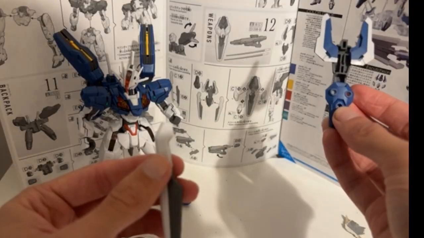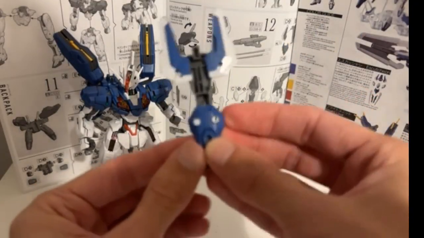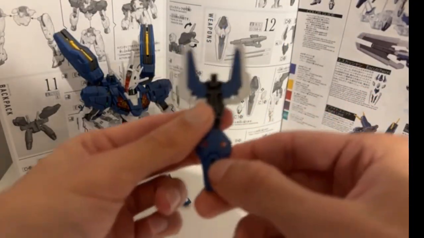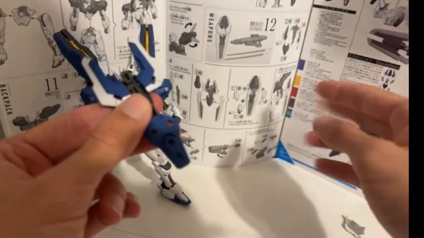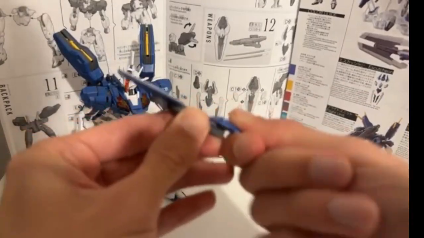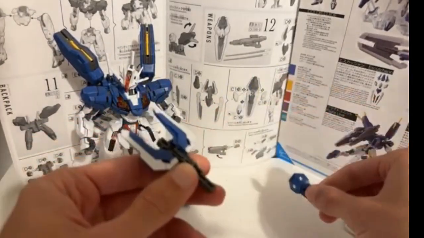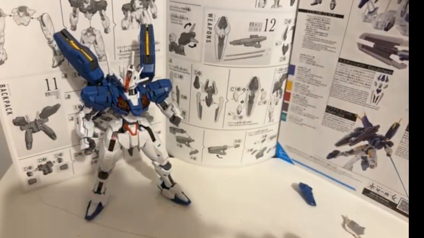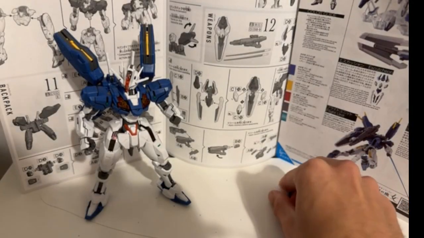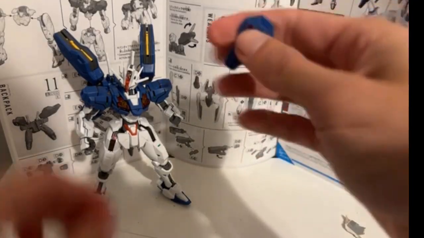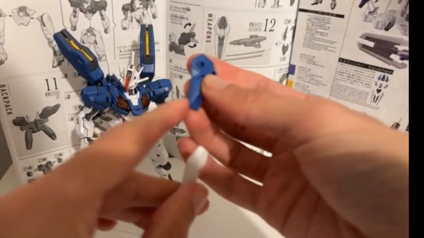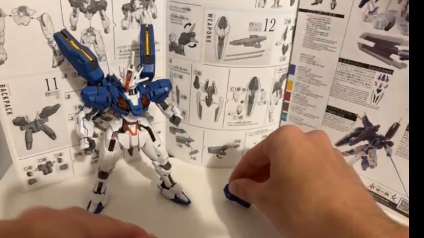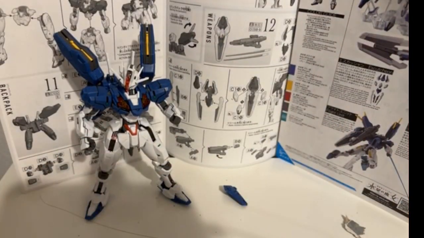I feel like I'm missing something. I feel like I'm just realizing this. This is not the right part. I cut out the wrong part. It is not supposed to be here. So let me take this off and cut out the correct piece, because these are supposed to connect to here. It's like this, but I realized this is definitely not the right piece because it doesn't have the connector bits on it. So let me cut out the right piece.